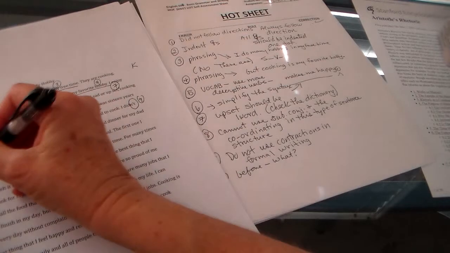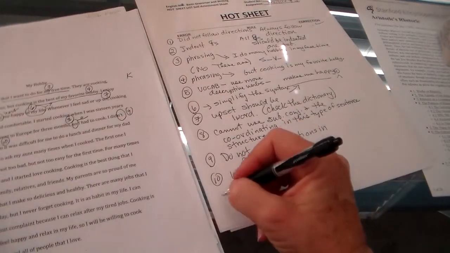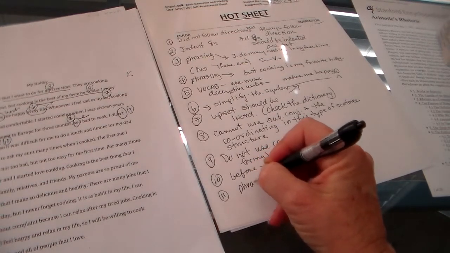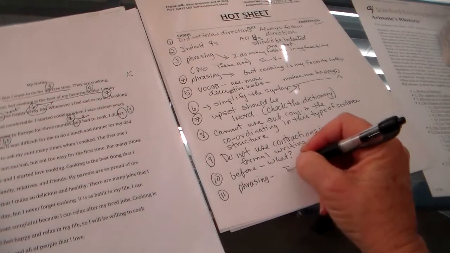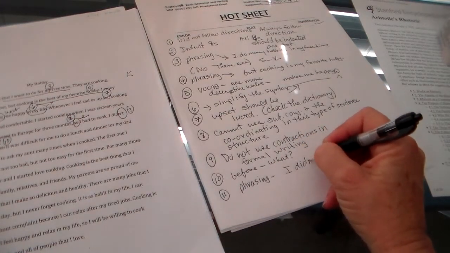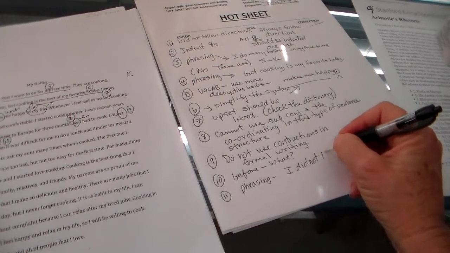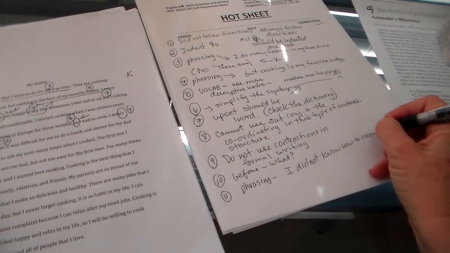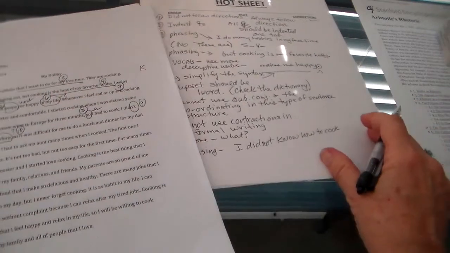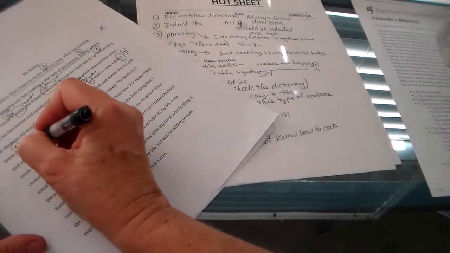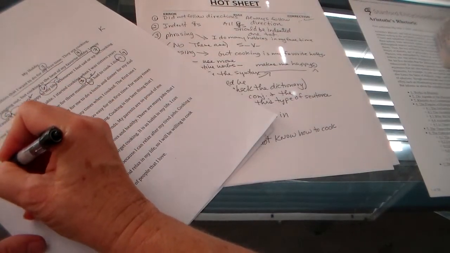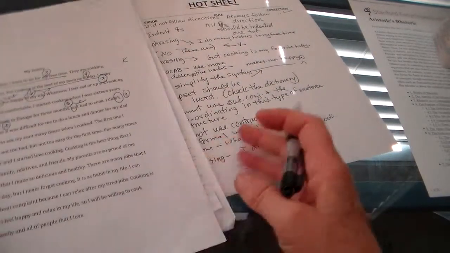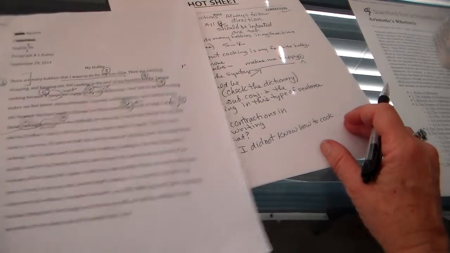So in the phraseology, I'm going to put our phraseology here. I didn't know, I'm going to put phrasing. I did not know how to cook. So I did not know how to cook. So cooking, how to cook. So we're going to use some adverbial elements in here and the infinitive verb instead of using the gerund as the entire idea.